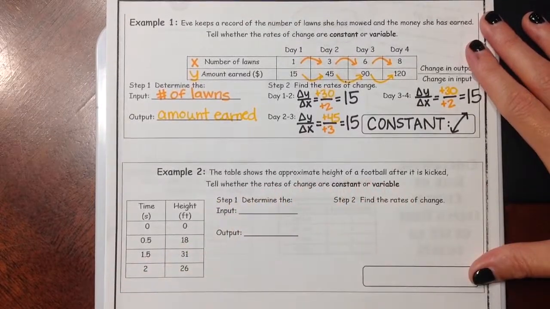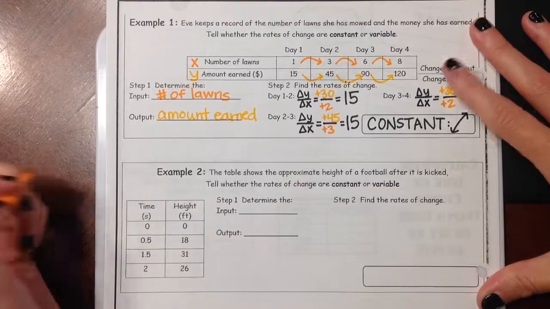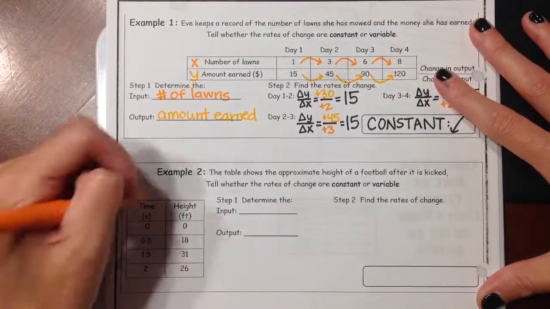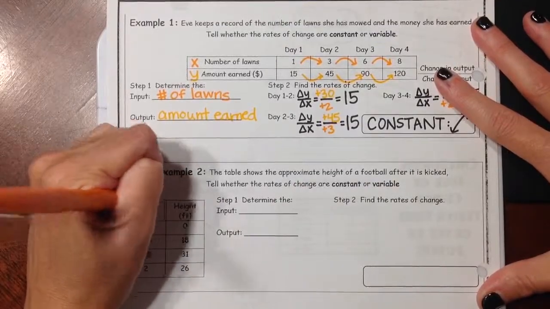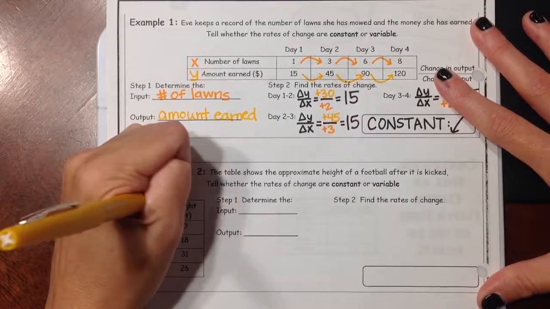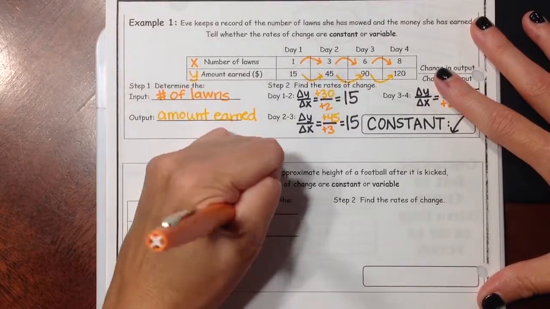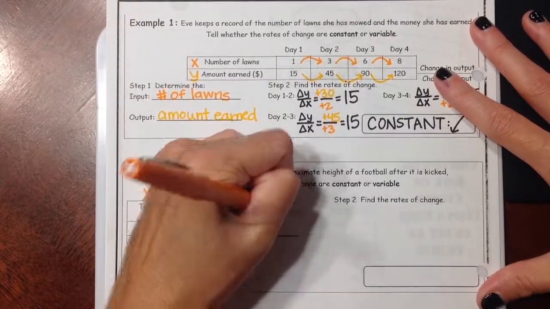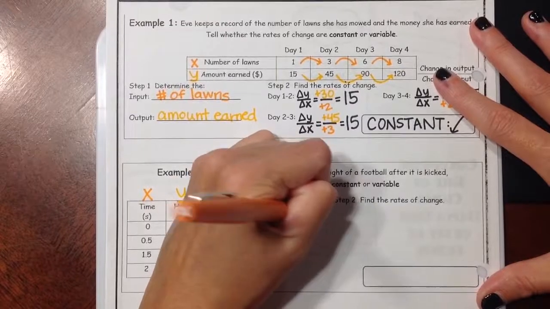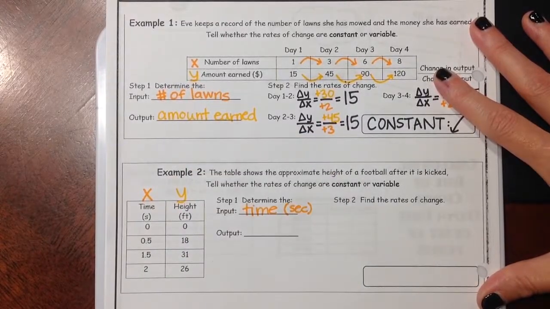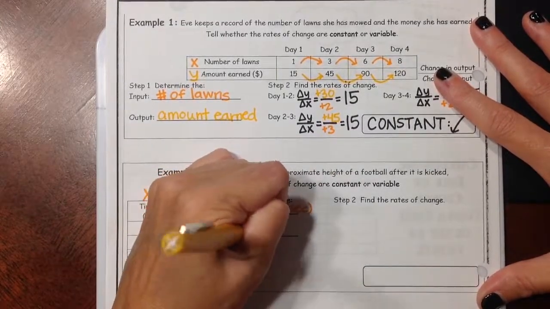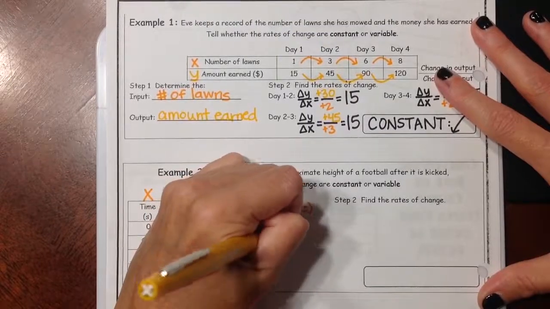All right, last example, example number 2. The table shows the approximate height of a football after it is kicked. Tell whether the rates of change are constant or variable. So again, we now have a table. It's vertical like we're used to seeing it. So I know that X is on the left always and Y is on the right. And this makes it really easy for me to determine my input and output values. X is time, and in this case we are measuring time in seconds. And Y, the output, is height, and we are measuring the height in feet. So I know what my quantities are.